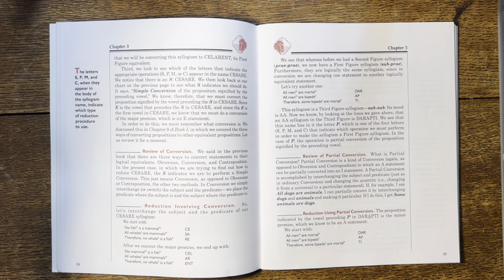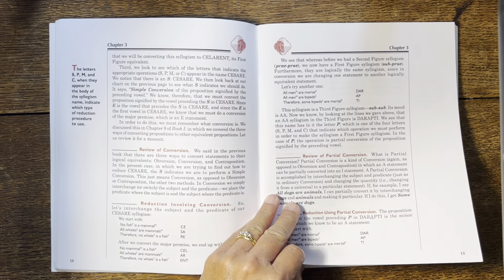Reduction using partial conversion. The proposition indicated by the vowel preceding P in Darapti is a minor premise, which we know to be an A statement. All men are mortal, Da. All men are bipeds, Ra. Therefore, some bipeds are mortal, Pti.